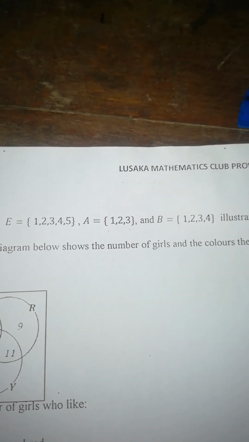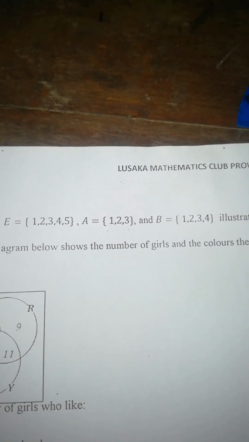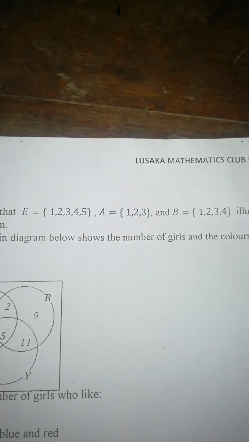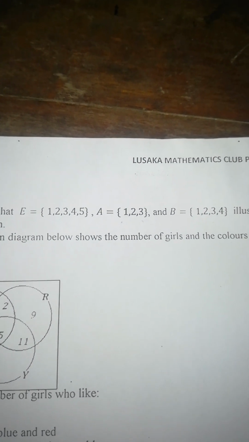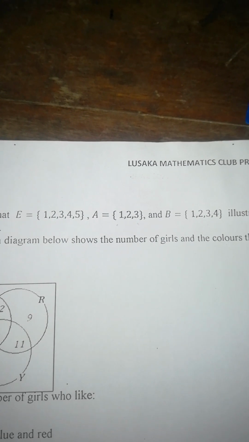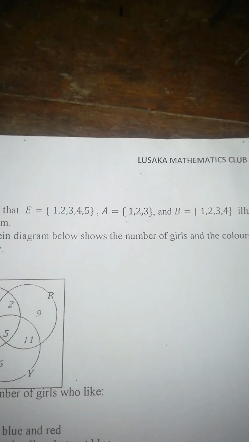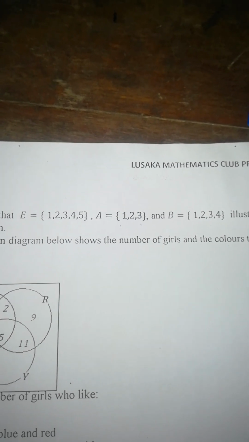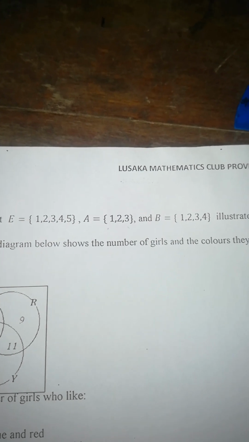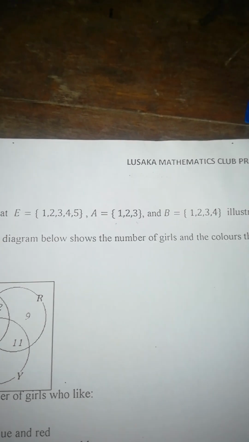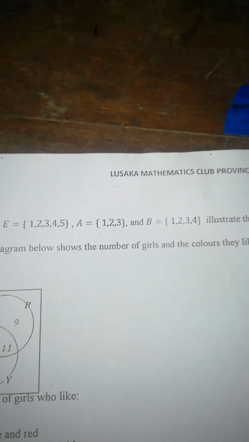So we look at these sets and see what they share in common, because one might be a subset of the other. If you look at set A, which has 1, 2, 3, the elements contained in set A are there in set E, which shows that set A is a subset of set E. It's also a subset of set B, because set B contains the elements that are in set A. With this information, you know how to draw your Venn diagram now. So you should have something like this.